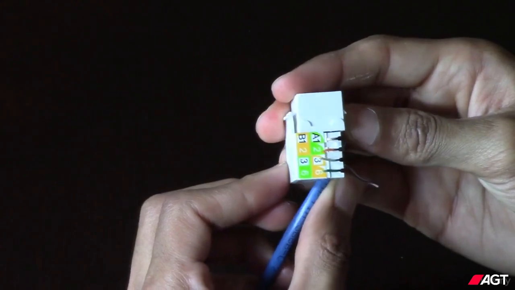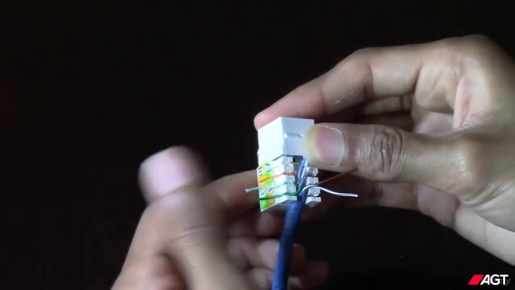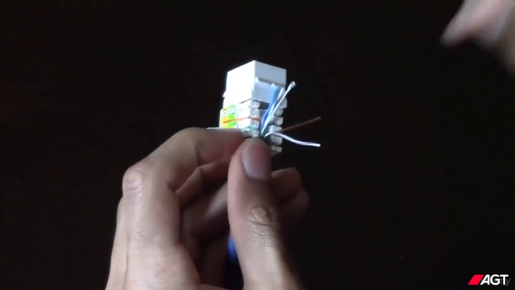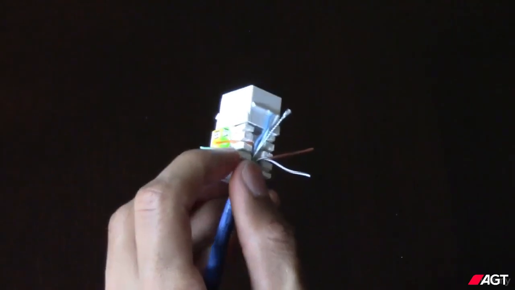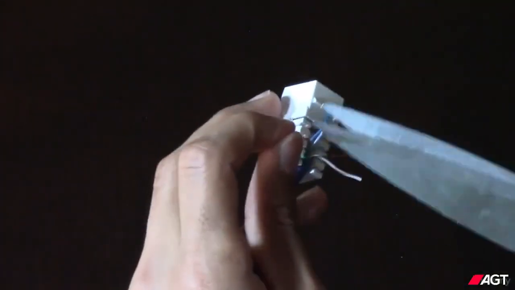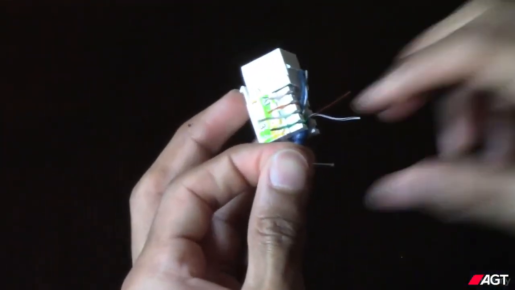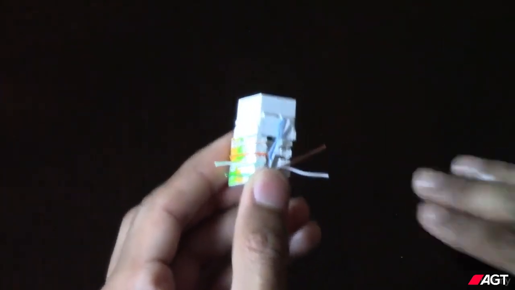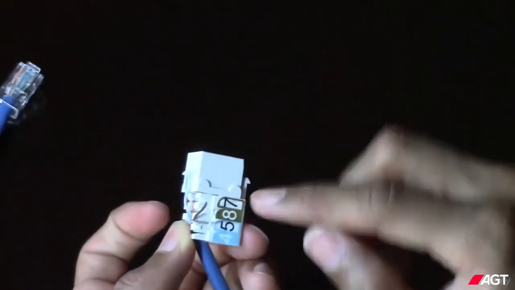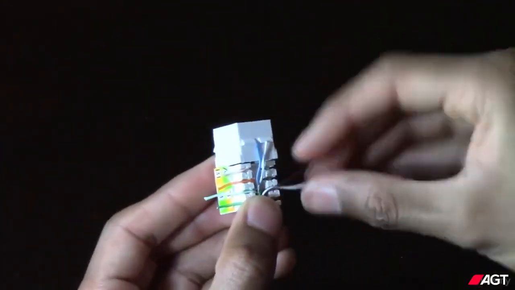So now we've got this entire side wired. Give them a little push and make sure they're not going anywhere. Just make sure they stay in place for now. We'll be permanently securing them soon. I'm also going to cut off the ripcord before continuing. Now the other side. White, brown, brown, light blue, blue.